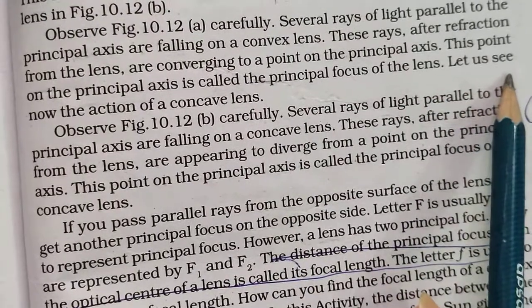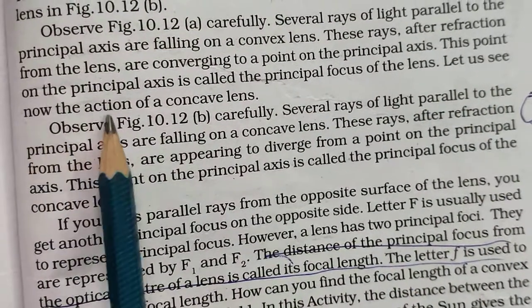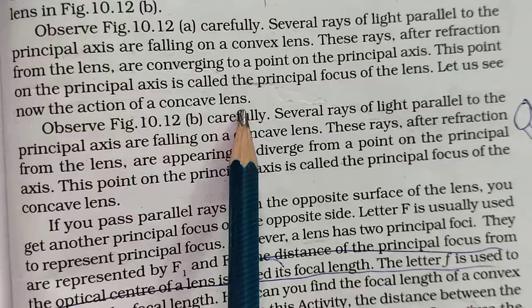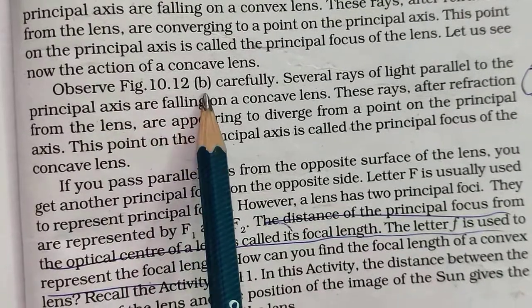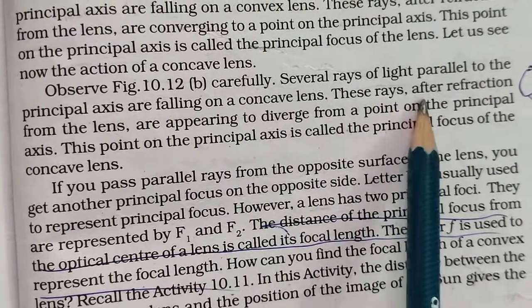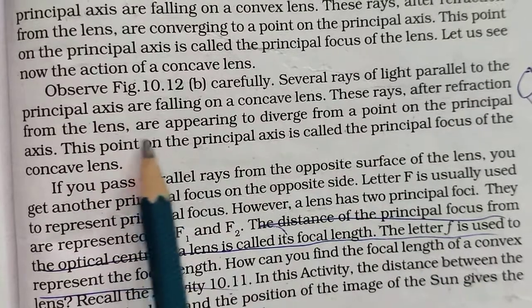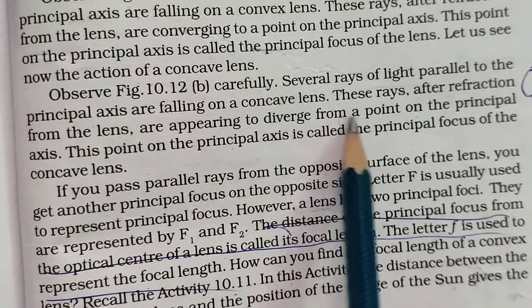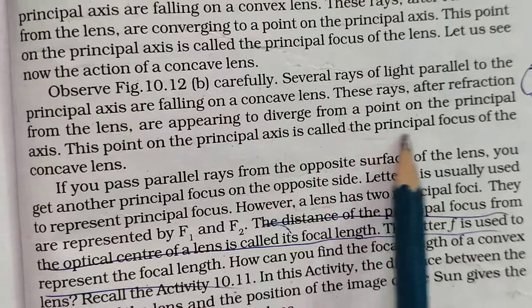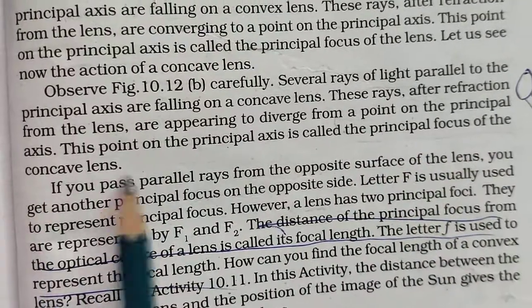Let us see now the action of a concave lens. In the case of a concave lens, observe figure 10.12 carefully. Several rays of light parallel to the principal axis are falling on a concave lens. These rays after refraction from the lens appear to diverge from a point on the principal axis. This point on the principal axis is called the principal focus of the concave lens.